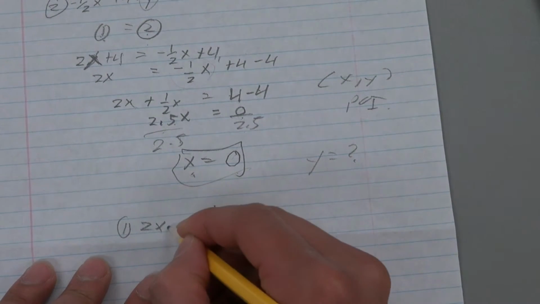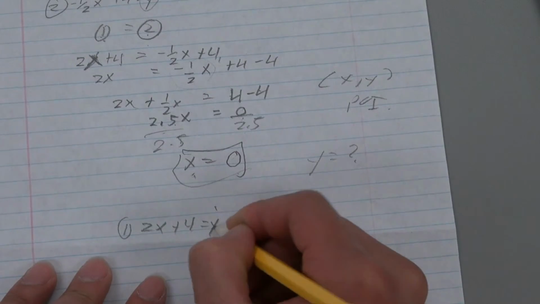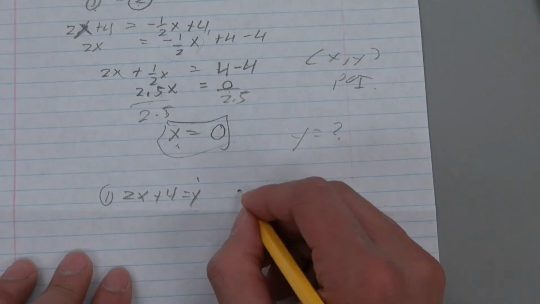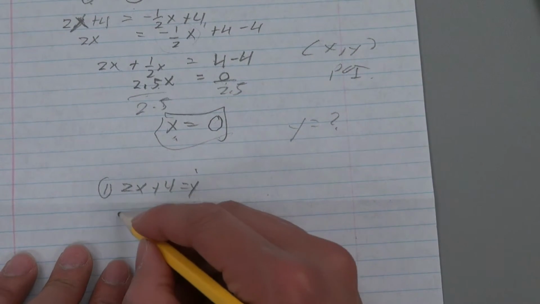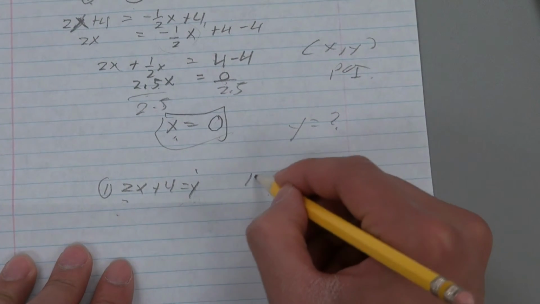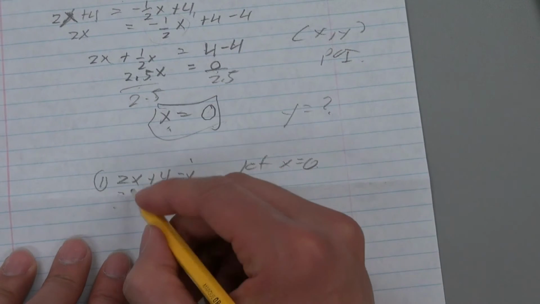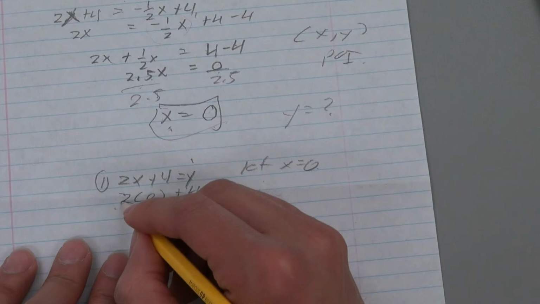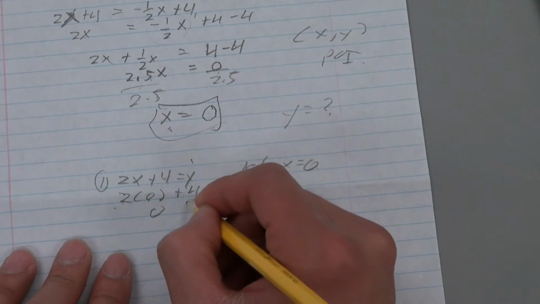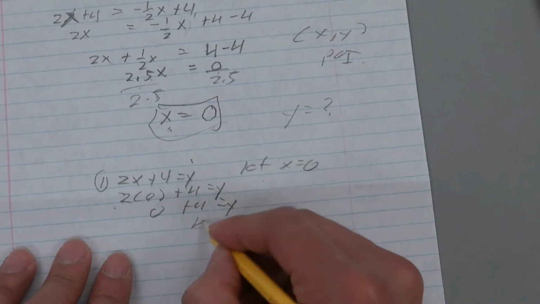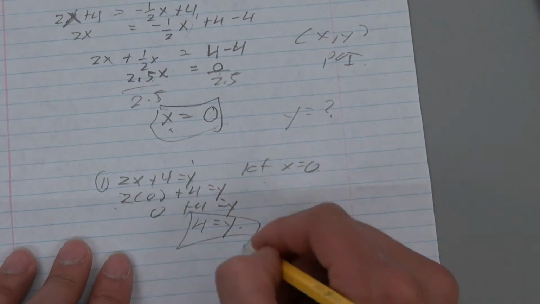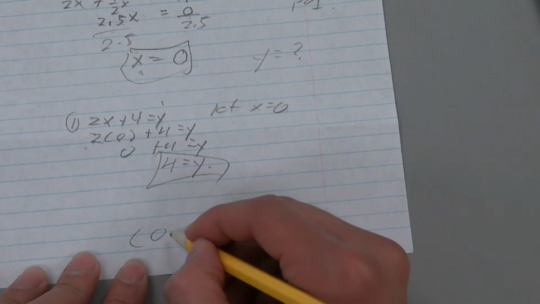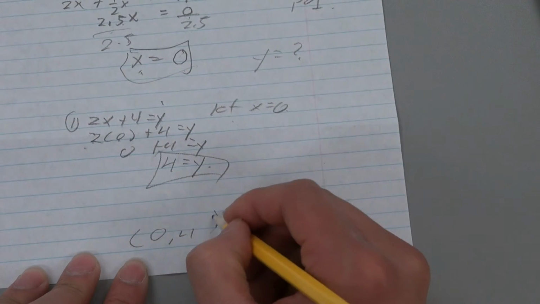Equation 1 is 2x plus 4 equals y. And x is going to equal 0, so let x equal 0. Then 0 plus 4 equals y. 4 is going to equal y. That's our answer. So our point of intersection is 0, 4.